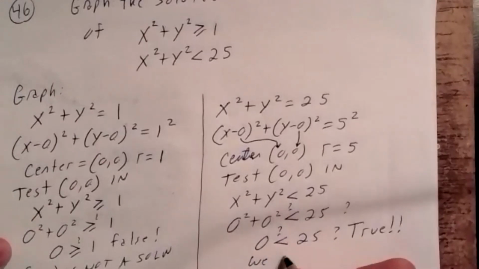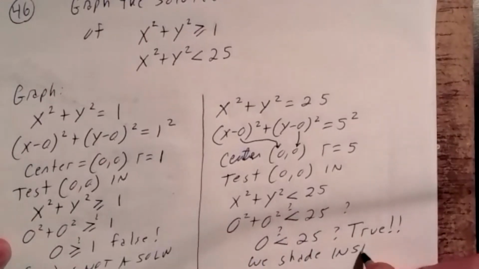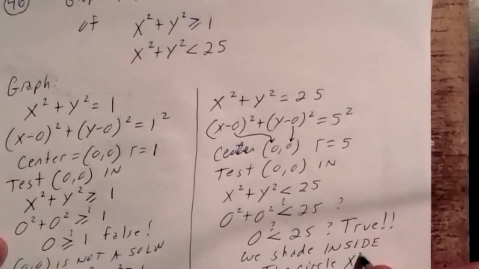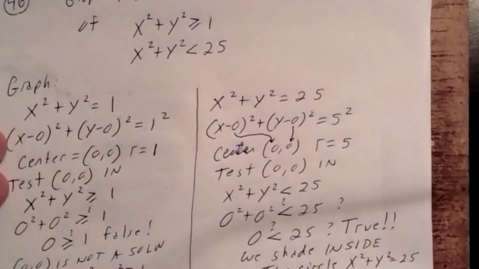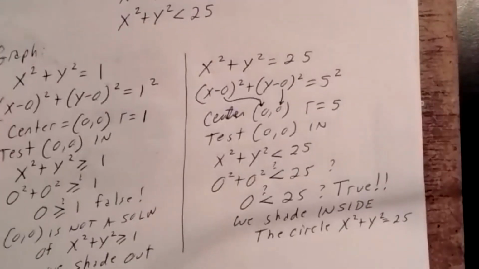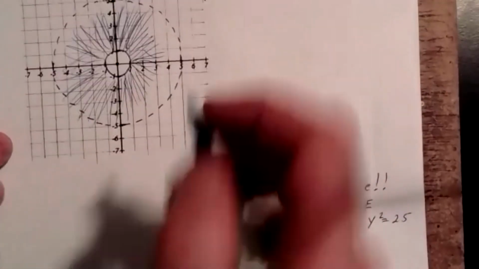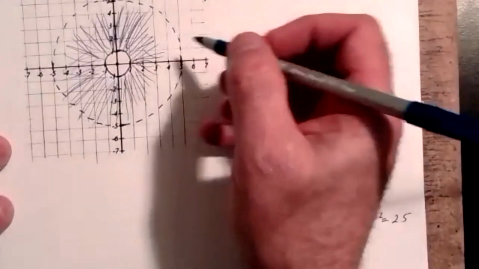And so we shade where? We shade inside the circle x squared plus y squared equals 25. We shade inside the circle because 0, 0 is a solution. Correct? So that being the case, we shade inside the circle.